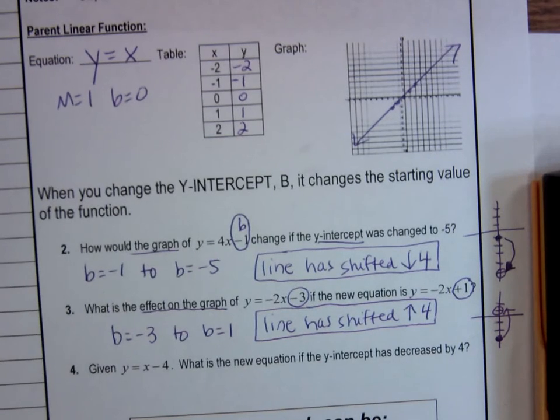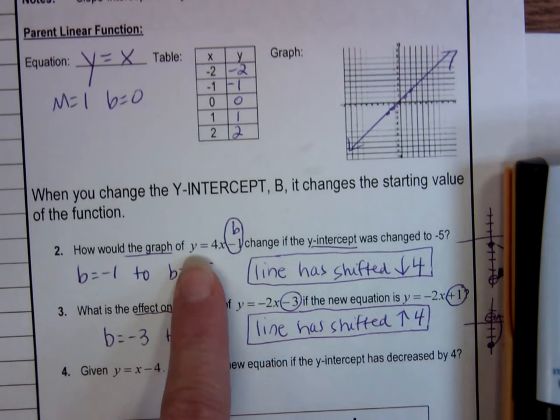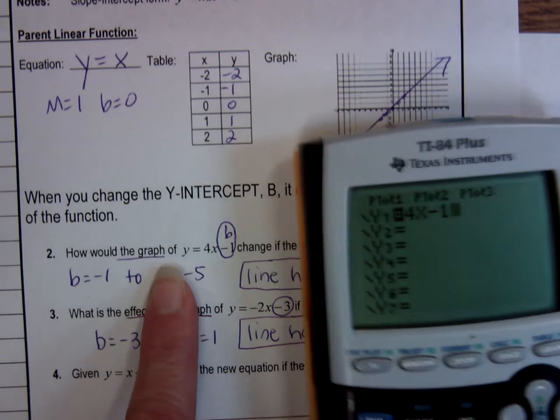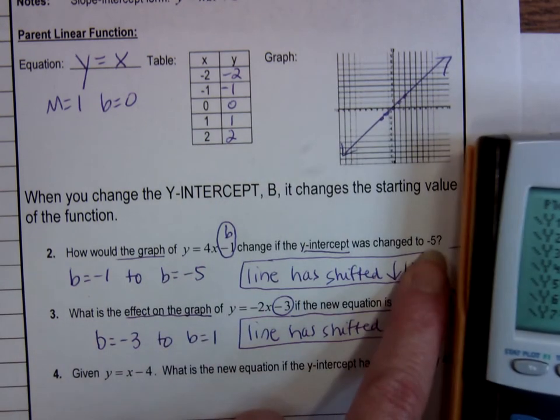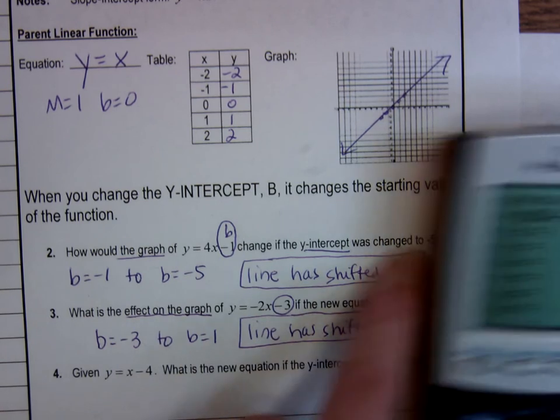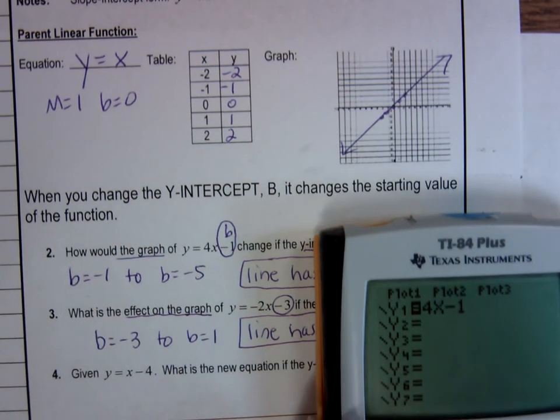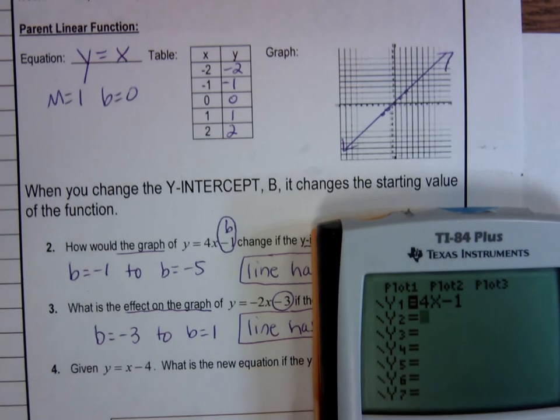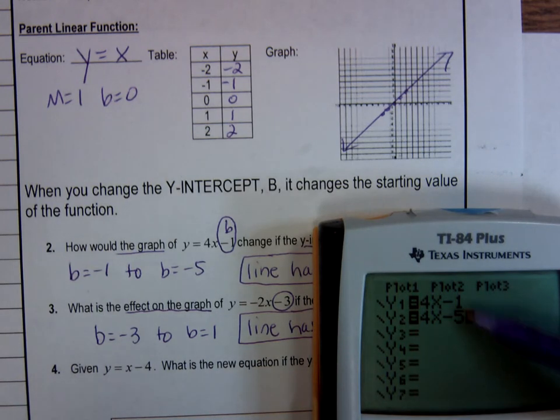So as we look at the first one, this one here, the y equals 4x minus 1, we're typing that in, y equals 4x minus 1. And then the new one, the y-intercept is going to change to negative 5. Did it tell us that the slope was going to change to a different number? No. So we're going to keep that 4x, but this time we want a negative 5 in there. So we have 4x minus 1, now 4x minus 5.